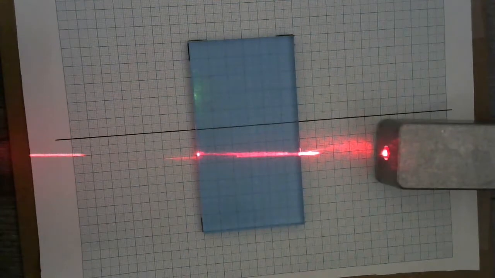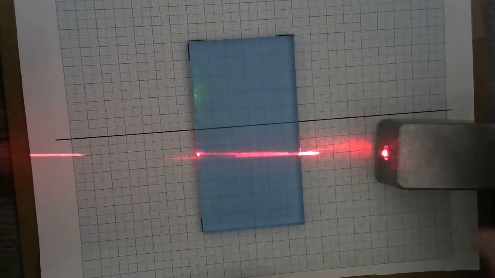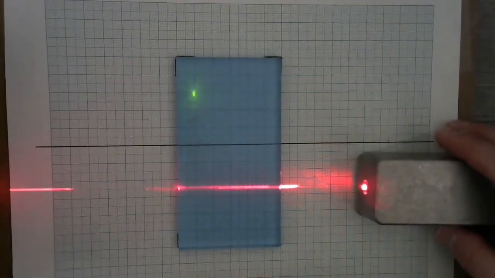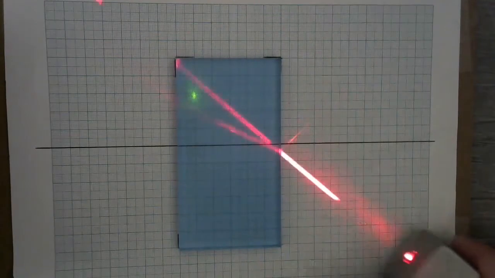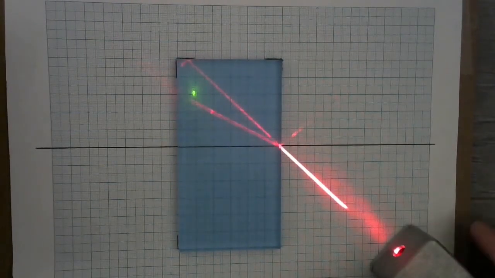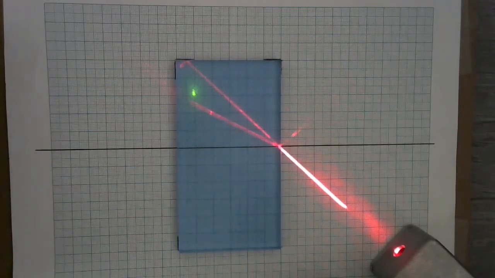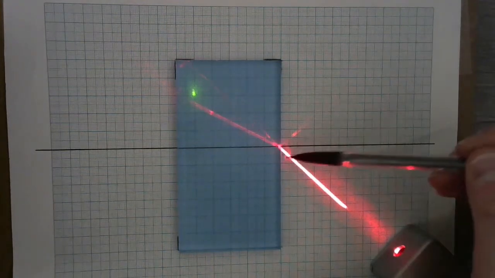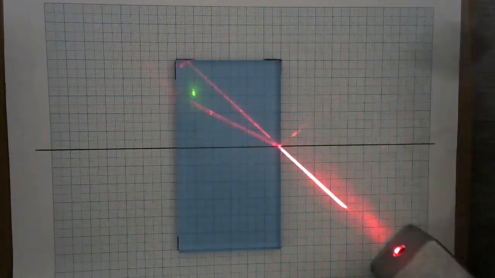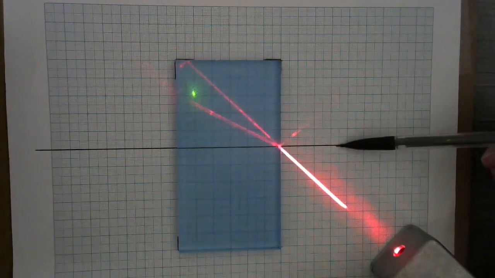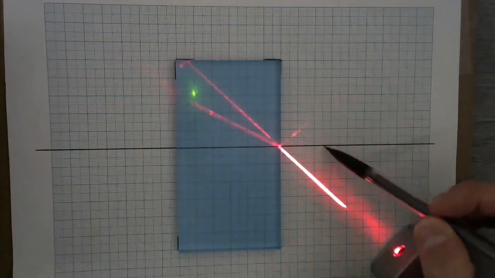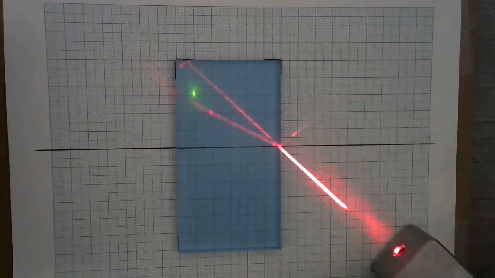So what I'm looking for in this experiment is my incident ray and my refracted ray. And I'm going to measure the angle of incidence and angle of refraction. So the angle of incidence is defined as the angle from the normal where the ray hits our surface. So this being the normal line here, my incident angle is this angle here.